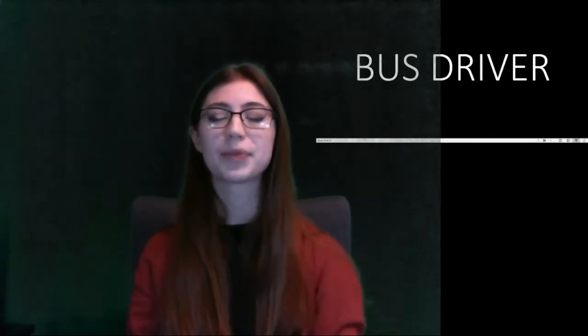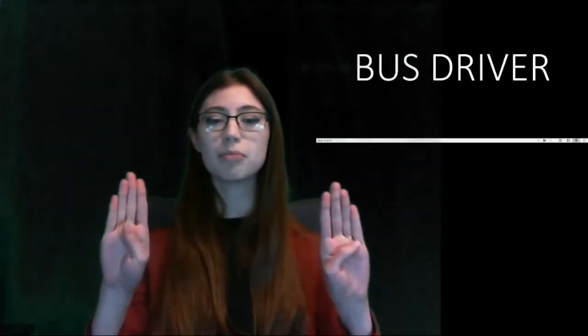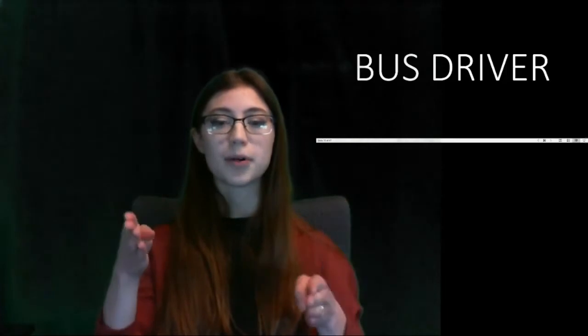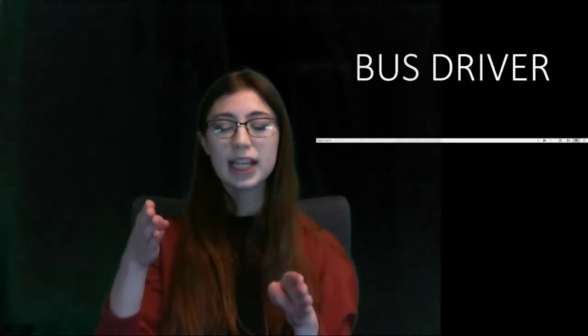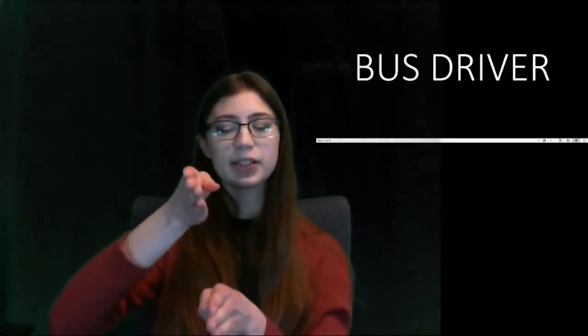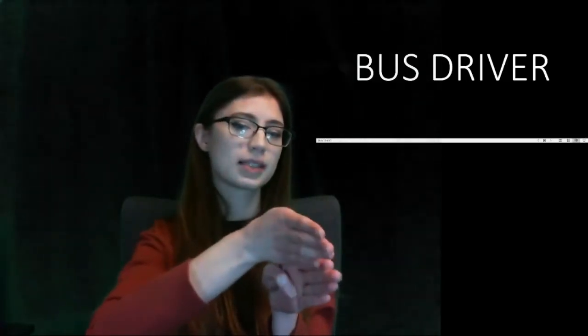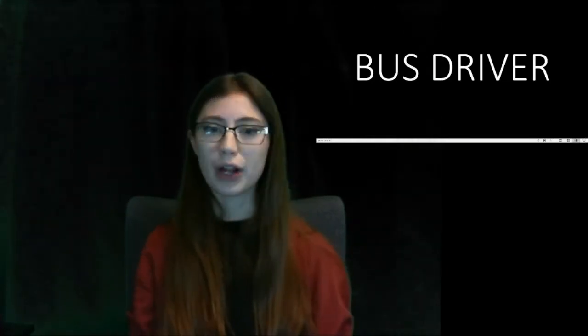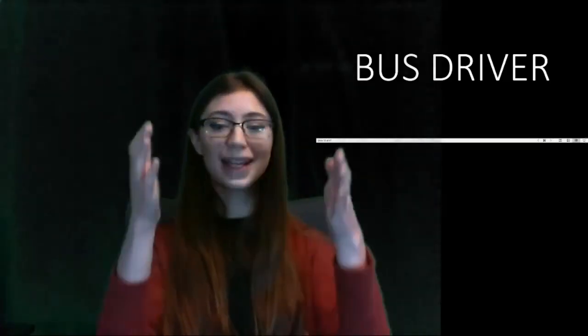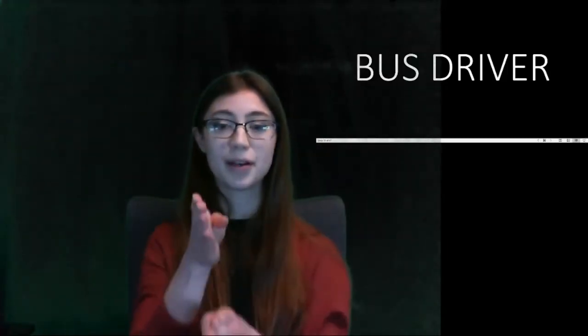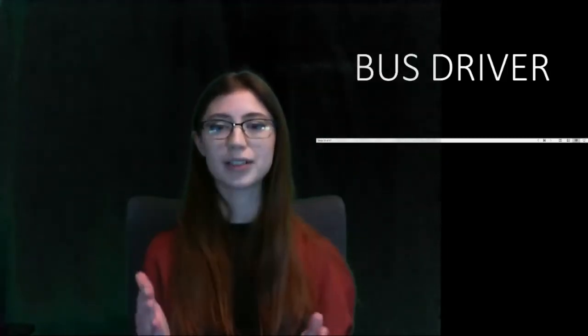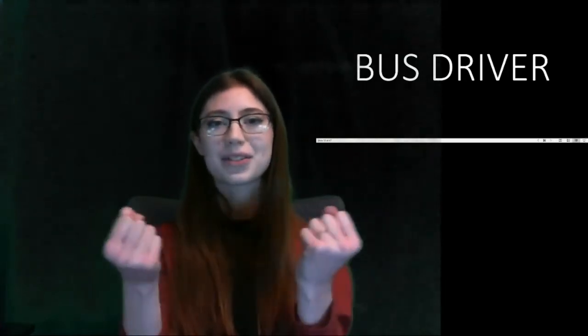Bus driver. So for bus, you're going to make two B hand shapes, turn them palms in. Your non-dominant hand is going to be on the bottom and your dominant hand is going to tap twice on top of it. Bus. For driver, you're going to sign drive and add the agent marker. Bus driver.